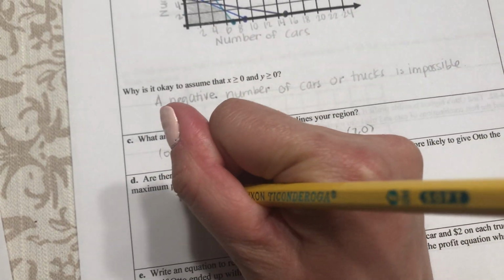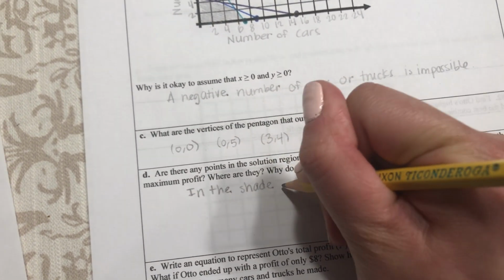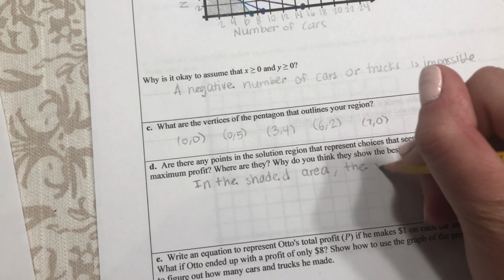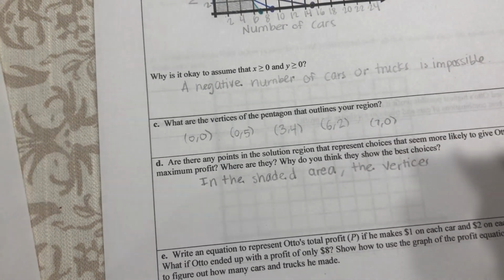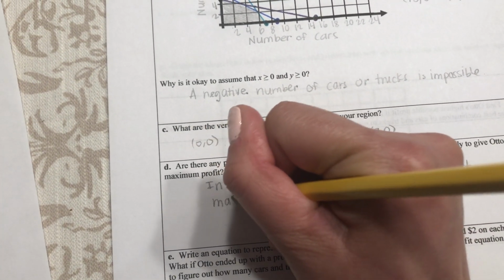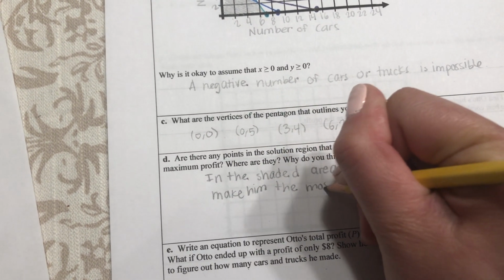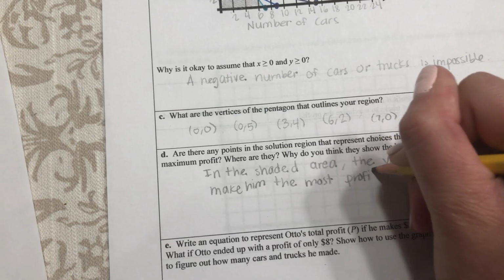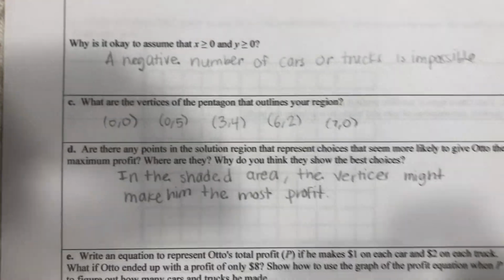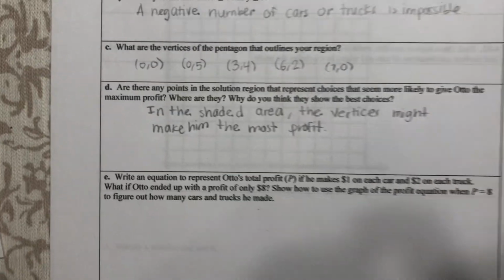So in the shaded area, the vertices or the corners might make him the most profit. Because that's probably where he used up all of his material, and basically the more material he uses, the more money he will make, because that means he made the most cars or trucks, if that makes sense.